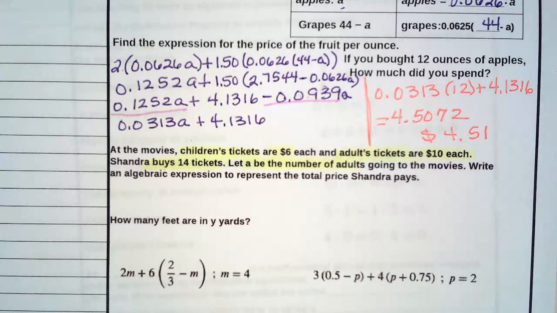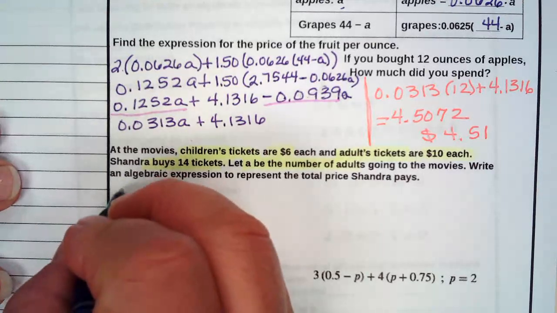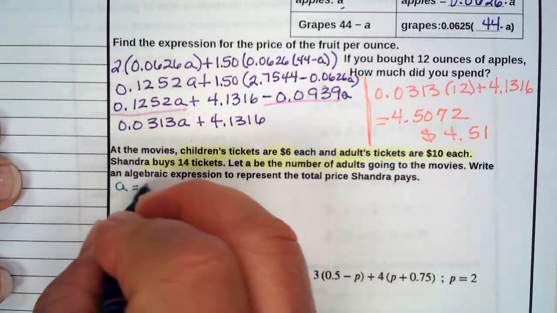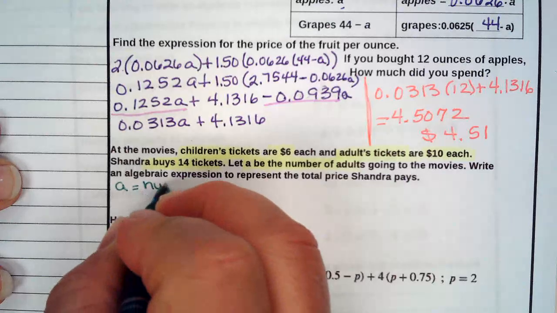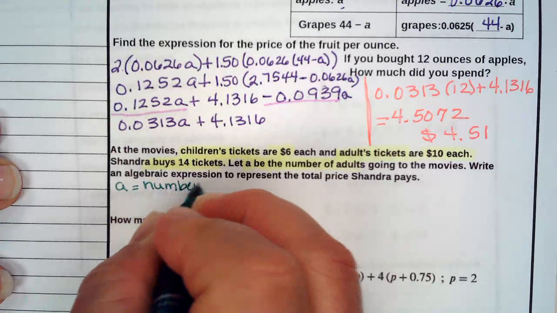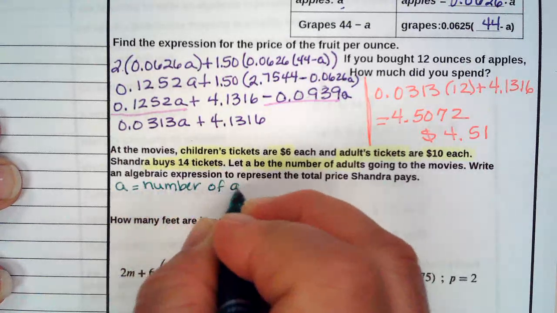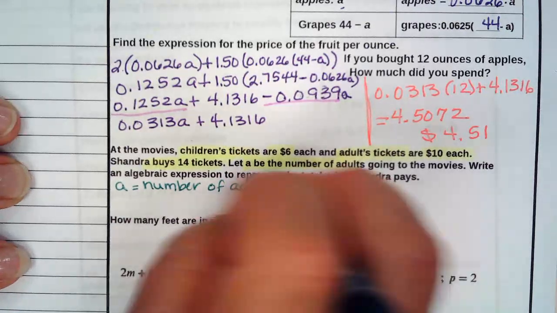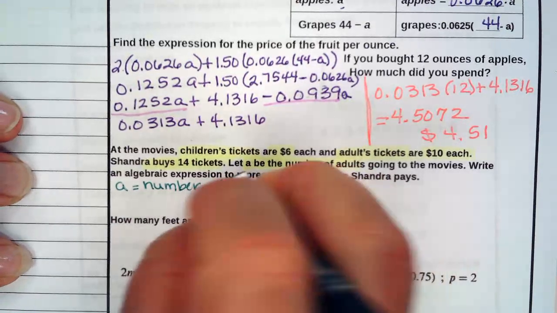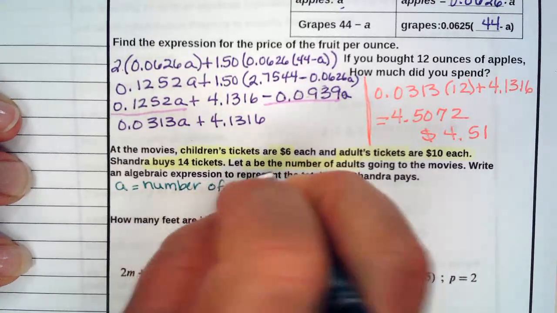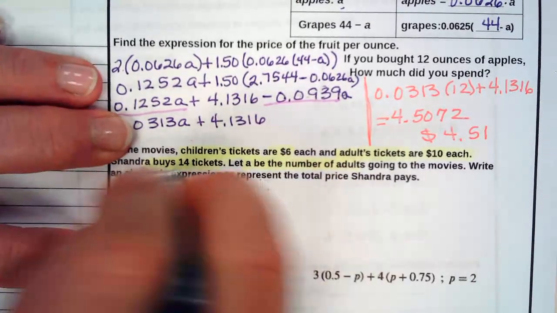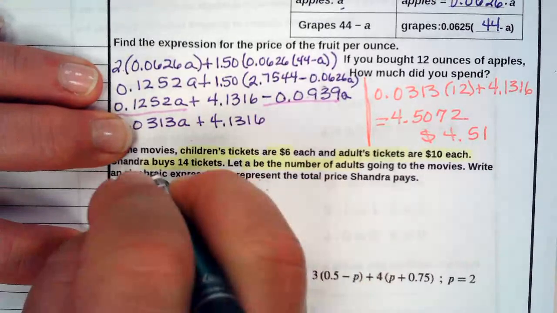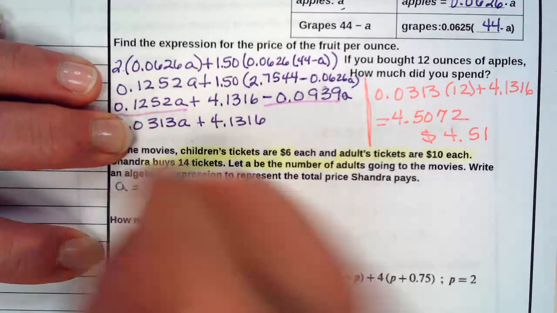Okay? So, A is the number of adult tickets. Okay, let's use our symbols here.